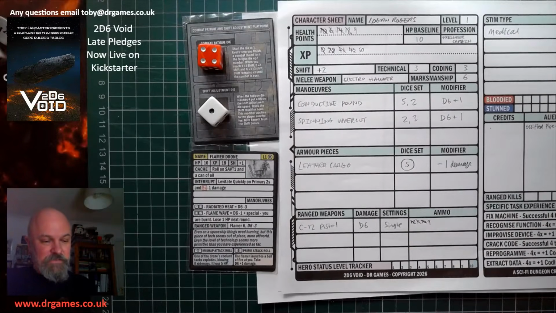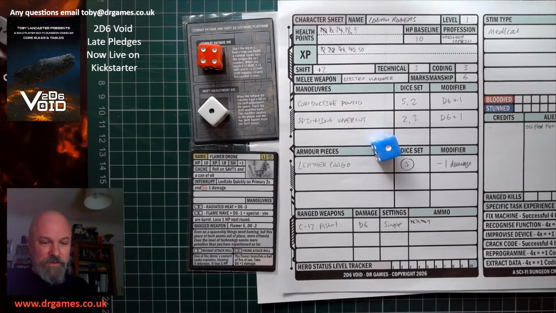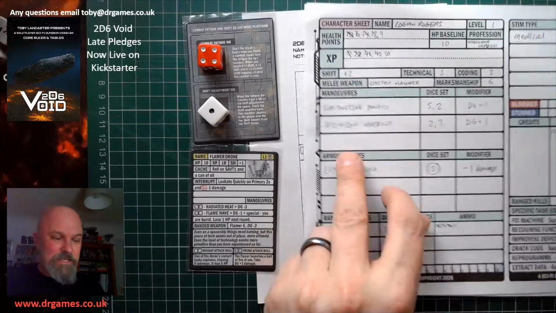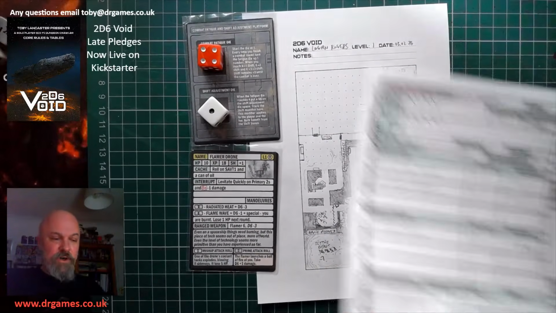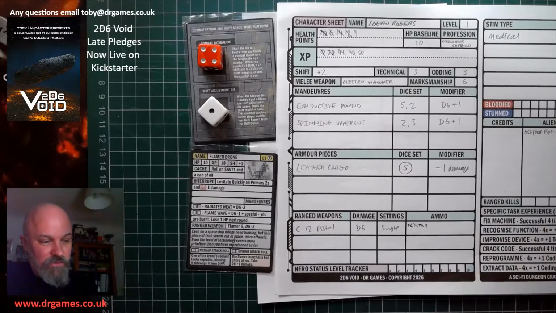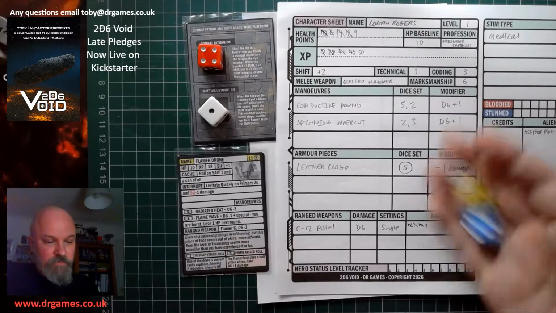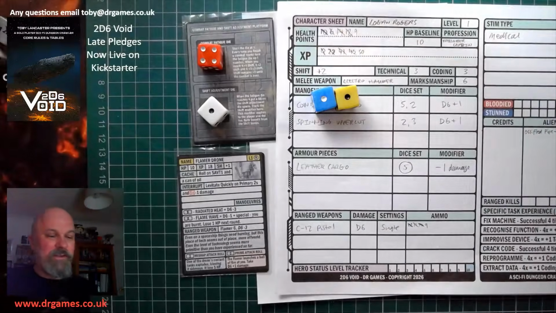Here we go. This is for the damage. 1 plus 1. So it's 1 damage because it blocks some of it. So it's down to 4. Not looking so sweet after all. Okay, its turn. 1, 1.